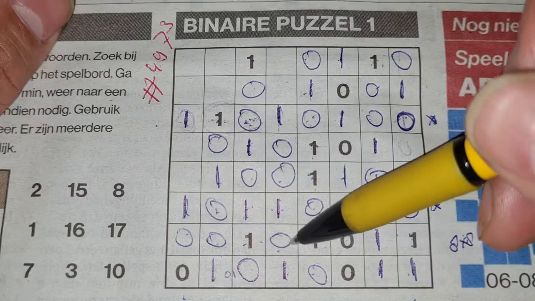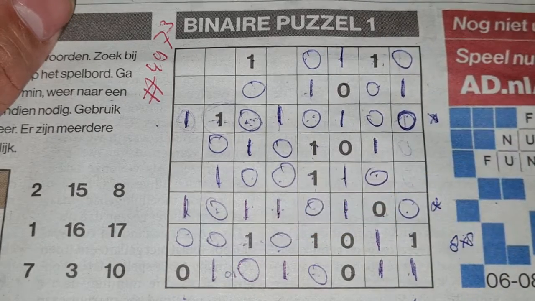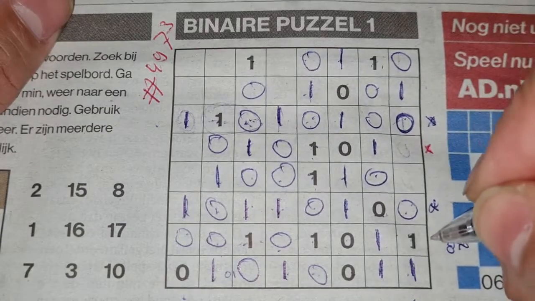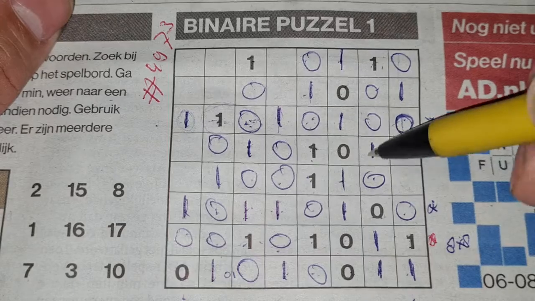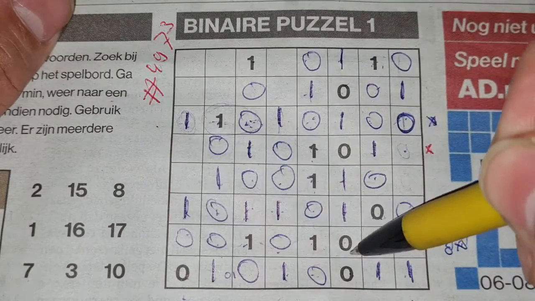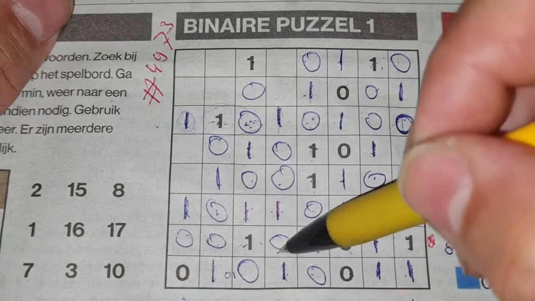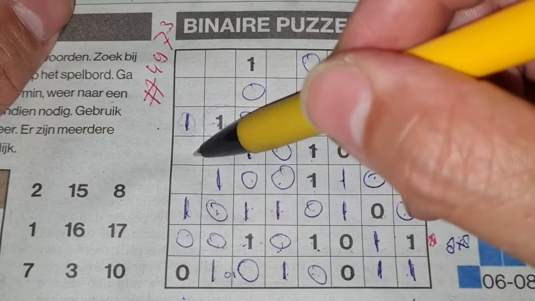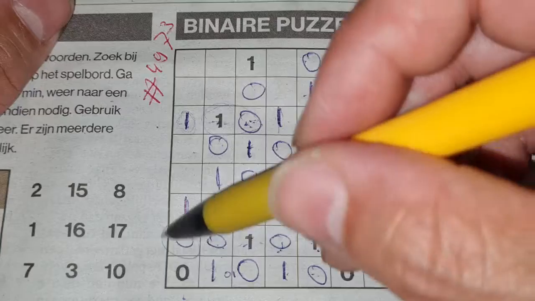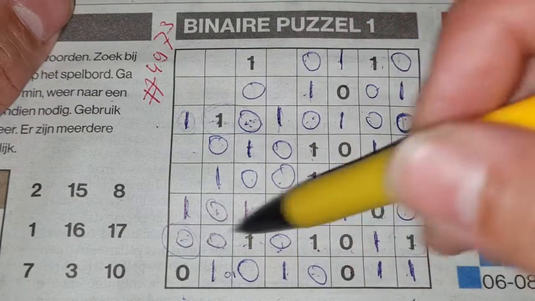This one. This row and that row. Empty box, 1 1, 0 0, 1 1, 0 0, 1 1, 0, empty box. So we need to switch these two digits.